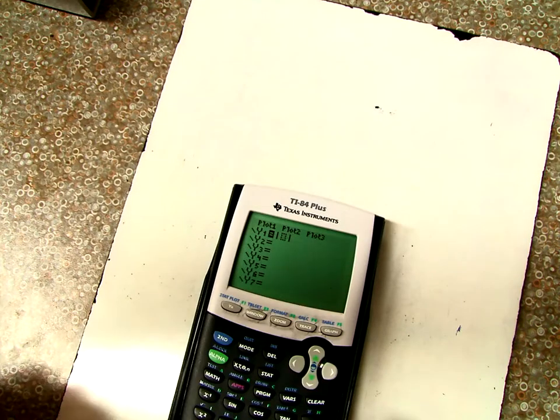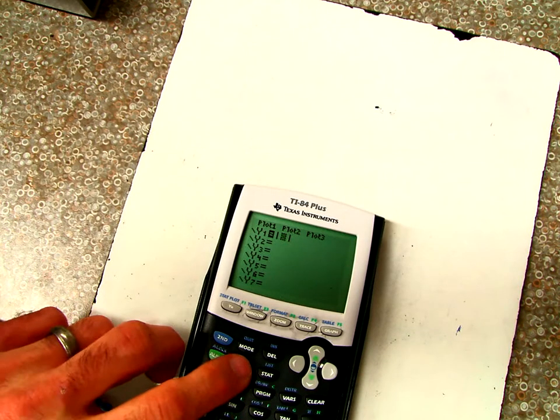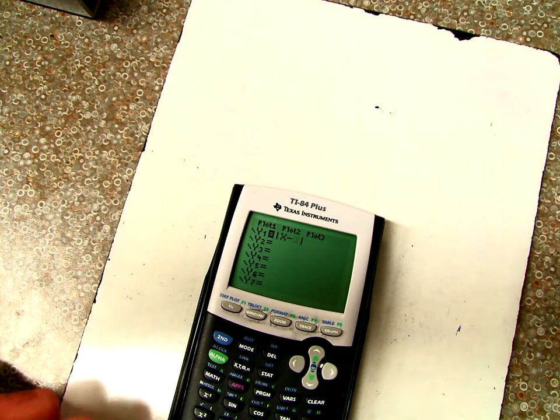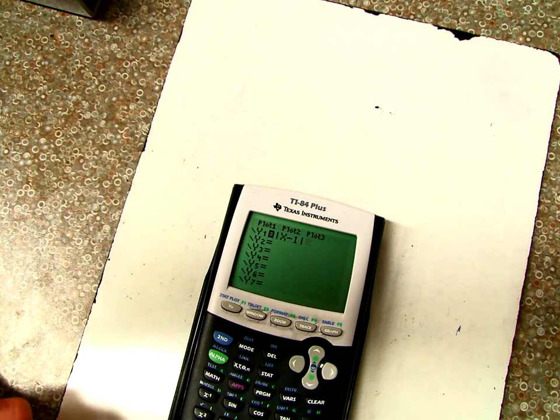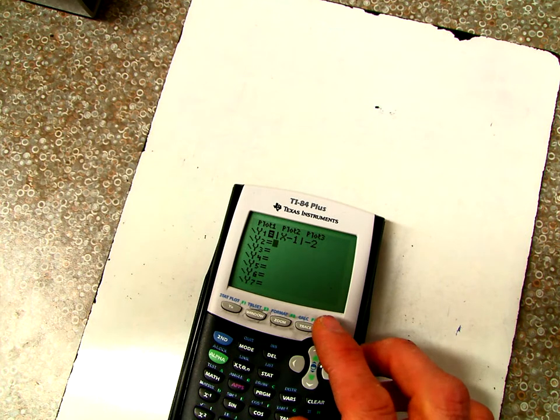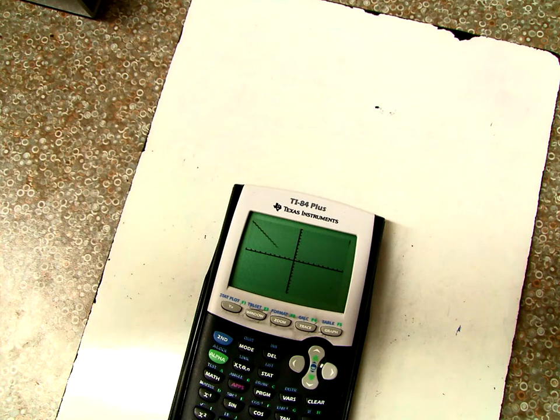So if we want the absolute value of x minus 1, and then you've got to push over to get out of the absolute, and let's do minus 2. So graphing that function, that's the absolute value of x minus 1 minus 2. We graph that and it will look like this.